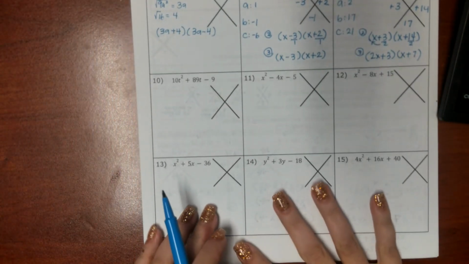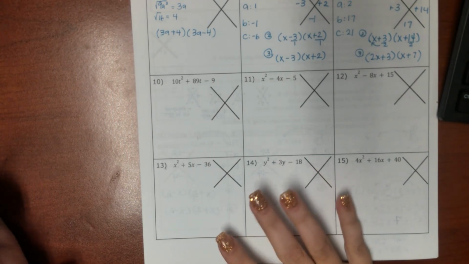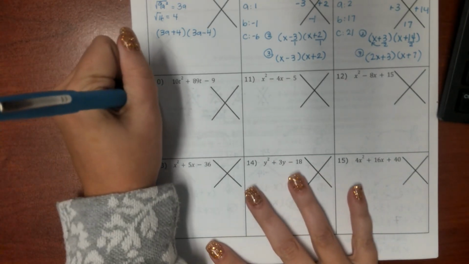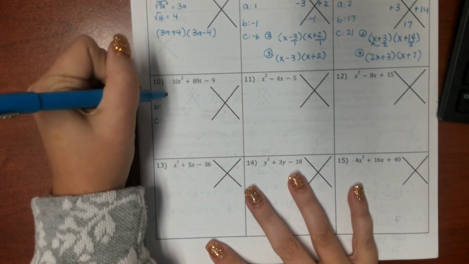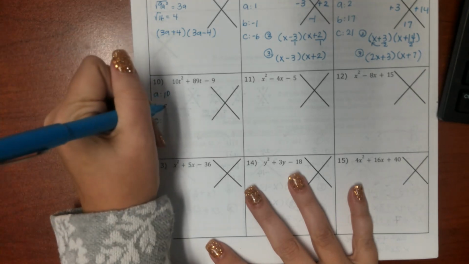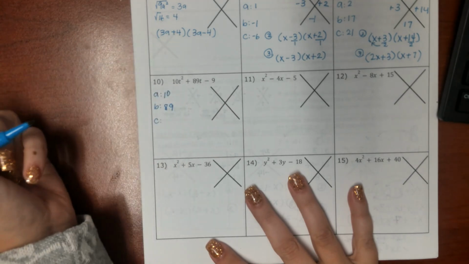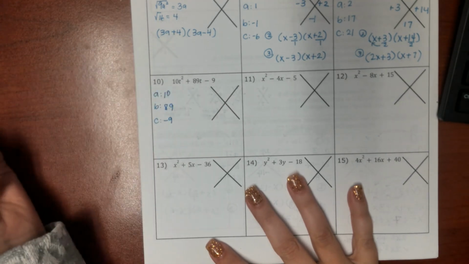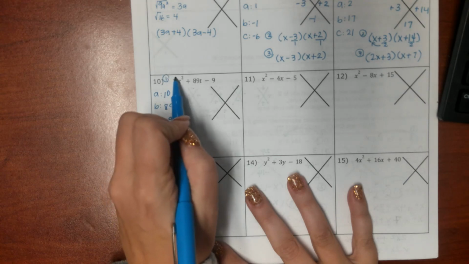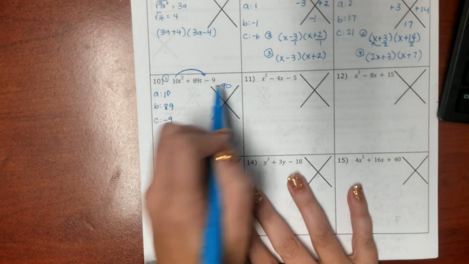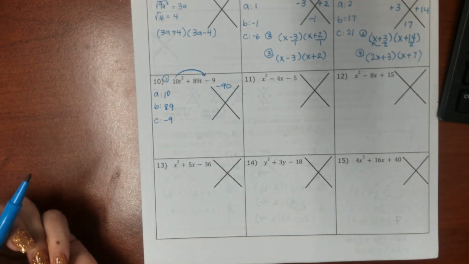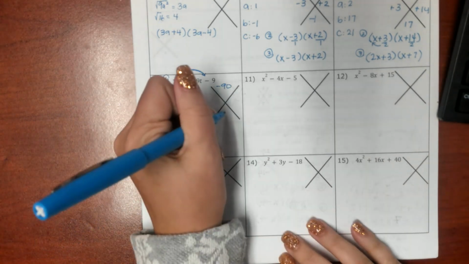For question 10, I do not have a GCF that I can pull out, so I'm going to identify A, B, and C. A is equal to a positive 10, B is equal to a positive 89, and C is equal to a negative 9. So step number 1, I'm going to multiply 10 times a negative 9. That gives me a negative 90. My B value is a positive 89, so that goes down here.